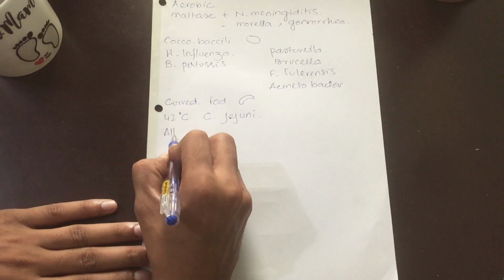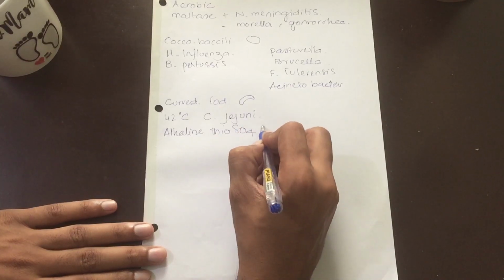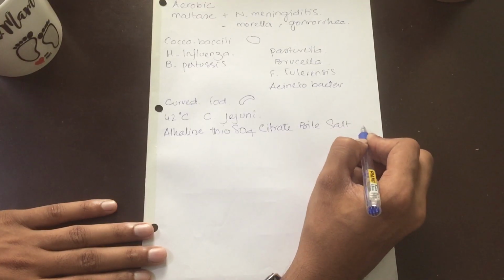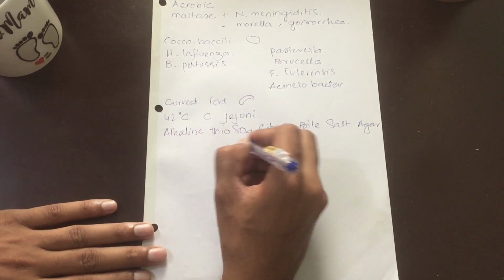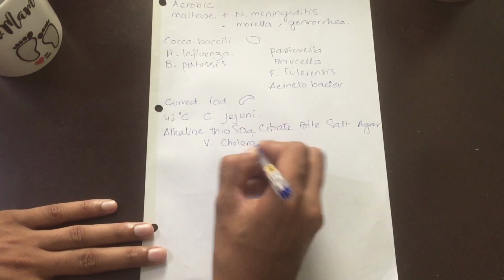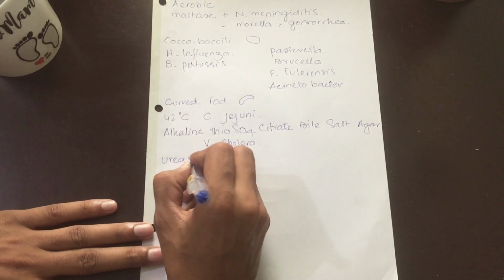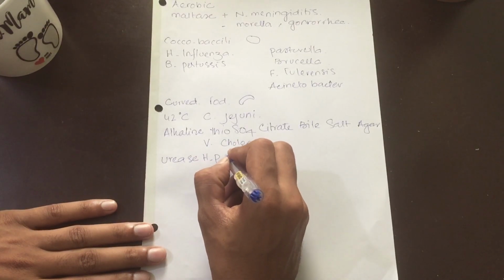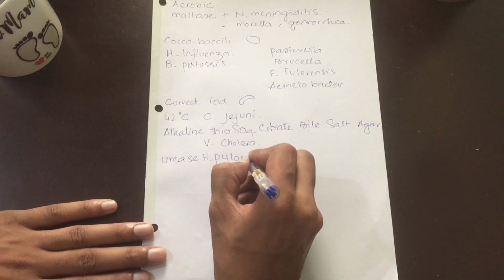Then, growing on alkaline, thiosulfate citrate bile salt agar, we have Vibrio cholerae, which gives voluminous watery diarrhea, cholera. And then we have the urease enzyme producing bacteria, our all-time favorite, Helicobacter pylori.